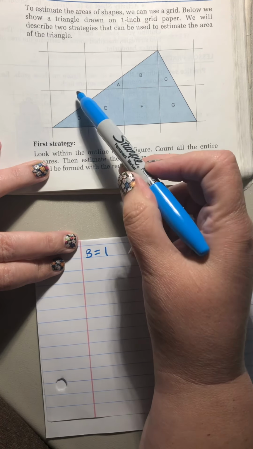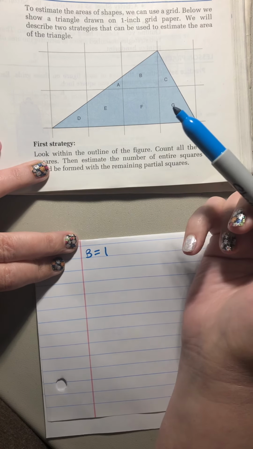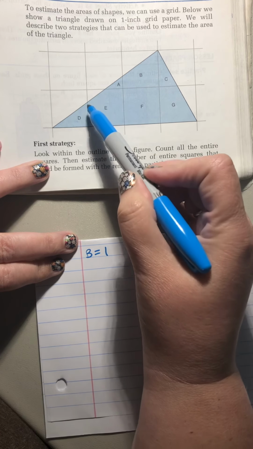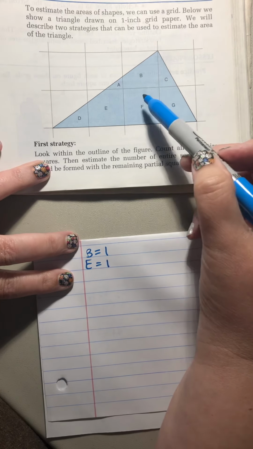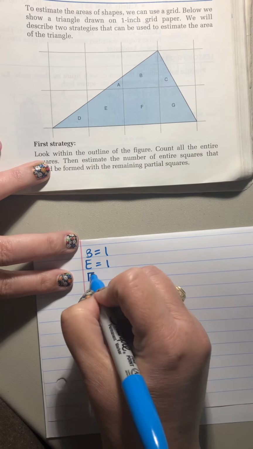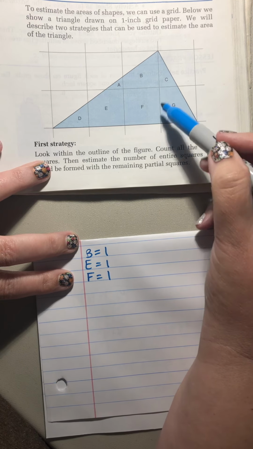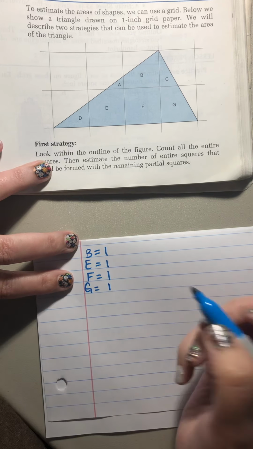D. Does D have more than half of the square covered? No. So I'm not going to count that one either. E. Does E have more than half of the square covered? Yes, it does. So I'm going to count E as 1. F. Does F have more than half of the square covered? Yes. So I'm going to count it as 1. And G. Does G have more than half of the square covered? Yes. So I'm going to count it as 1 also.